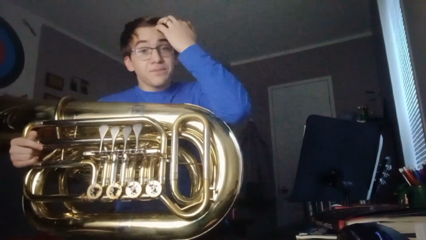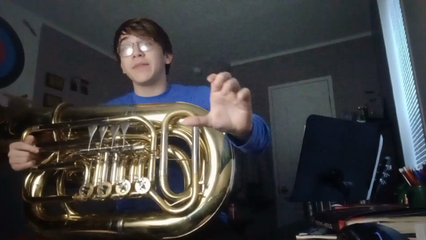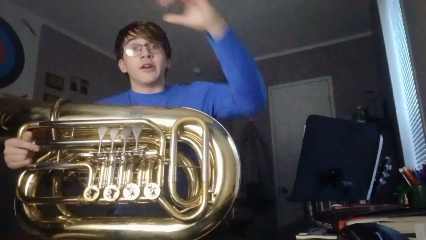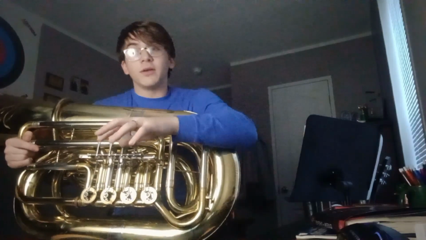But the next thing we're going to do is adding dynamic contrast. This is a big thing, because especially when you're in a full piece in an ensemble, which is where this tip comes into play, if you're just playing it at the same tempo, the audience is going to get bored. And your conductor is going to get bored, and you're going to get bored playing it.